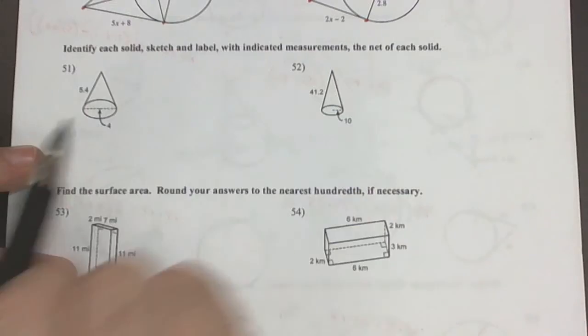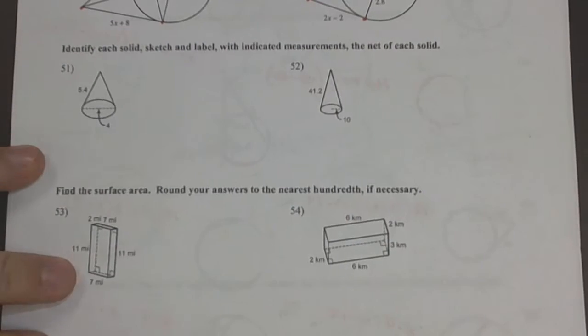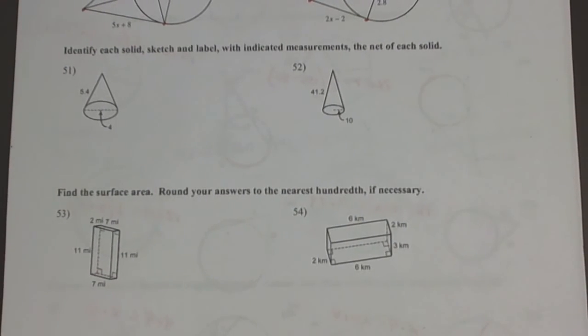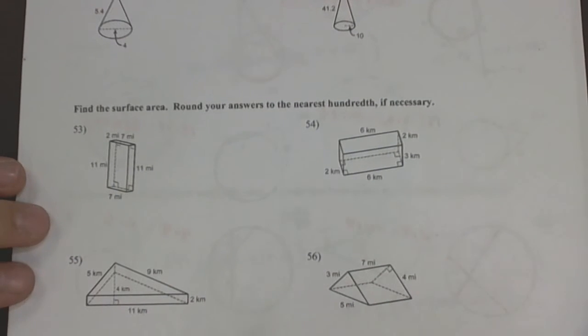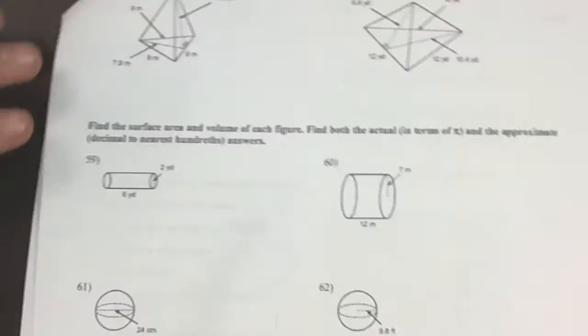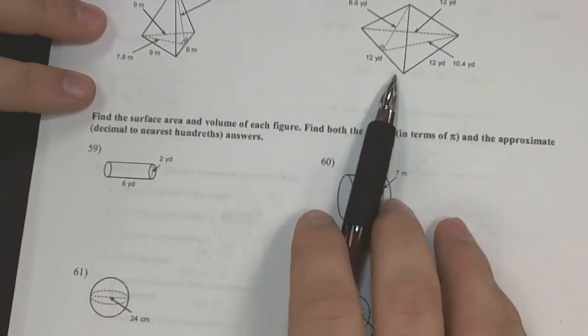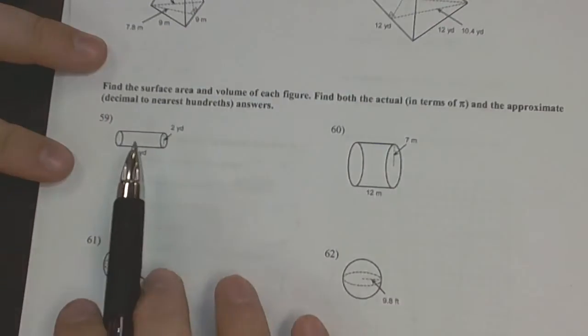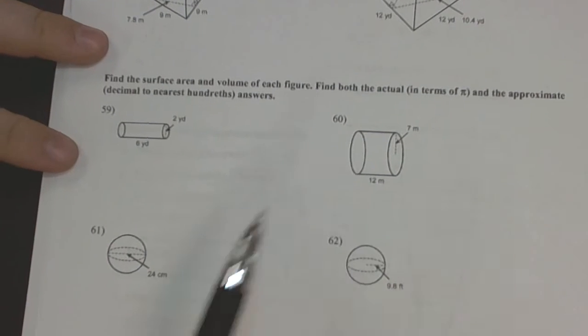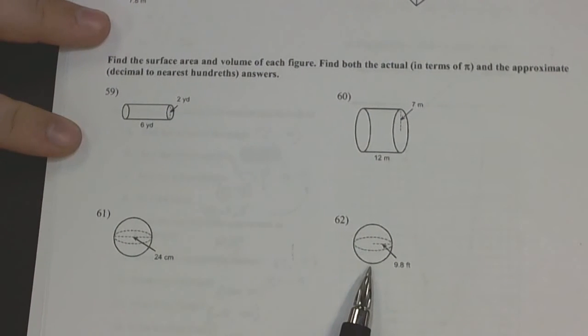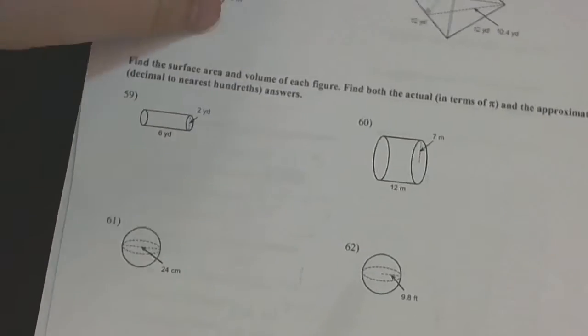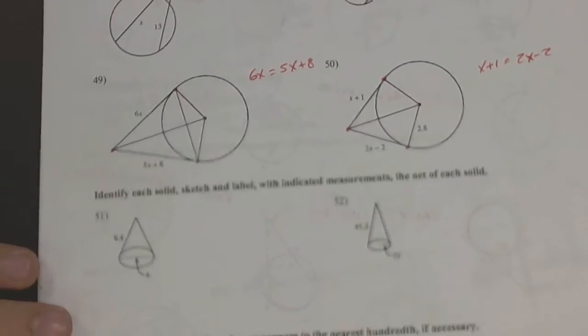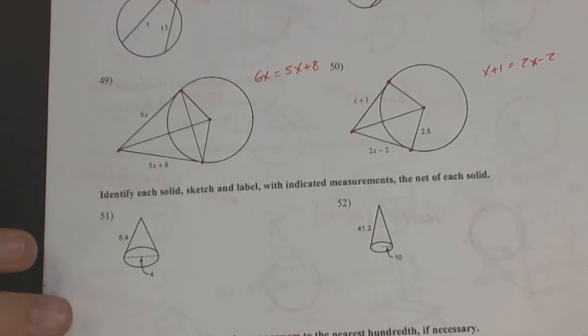Identify each solid. That is a cone. We also have right prisms, which I'll just go over for the sake of it. These are right prisms. We also have pyramids. These are pyramids. We have cylinders. Those are cylinders. We've got spheres. Those are spheres. Just for identifying.